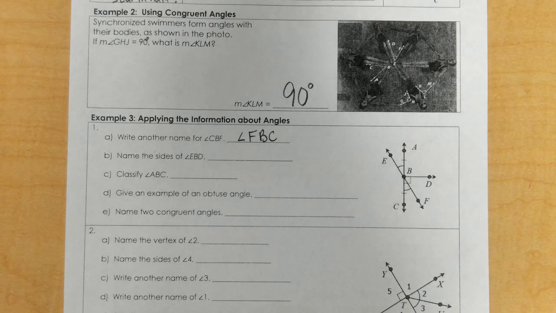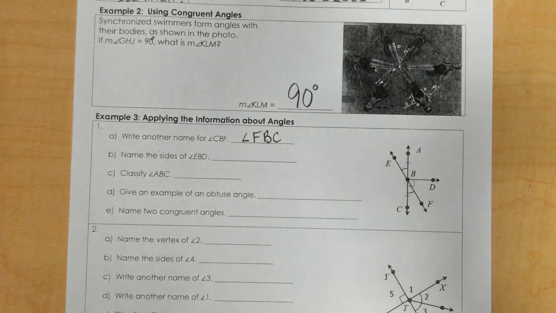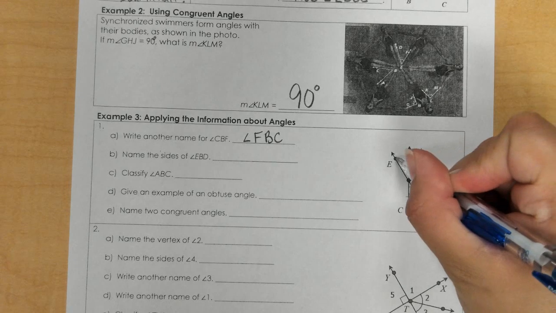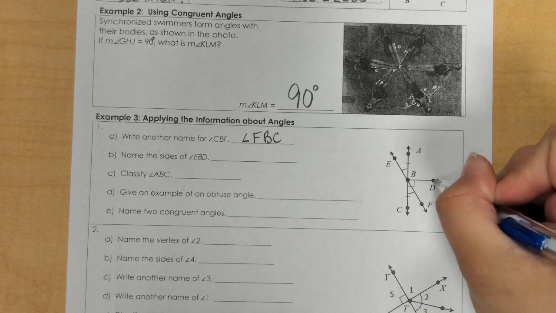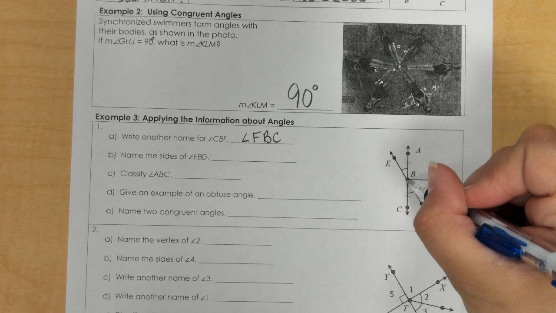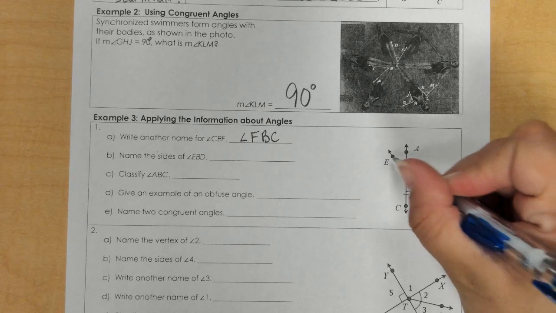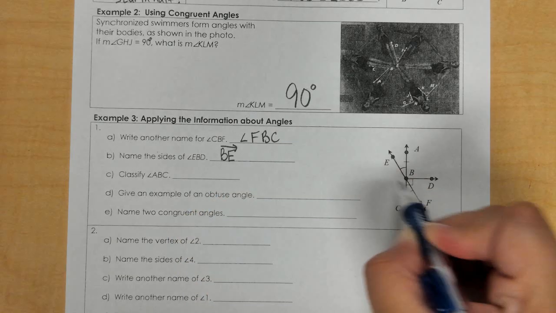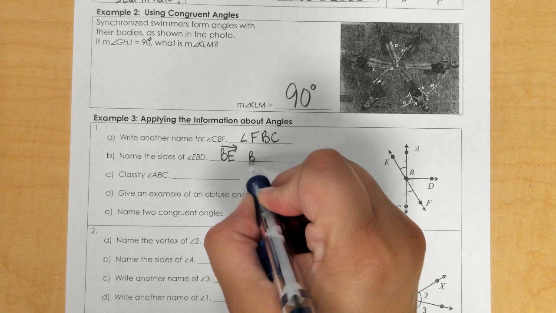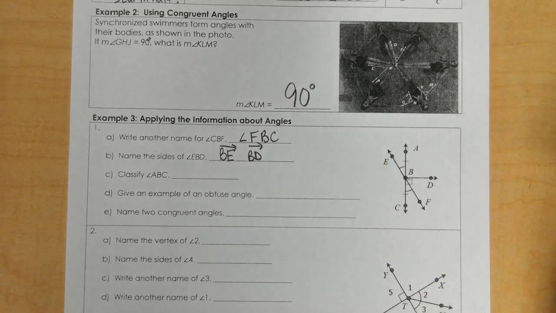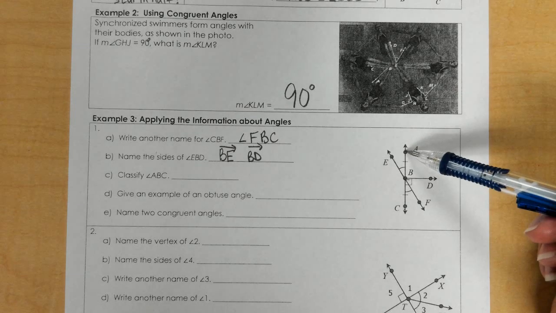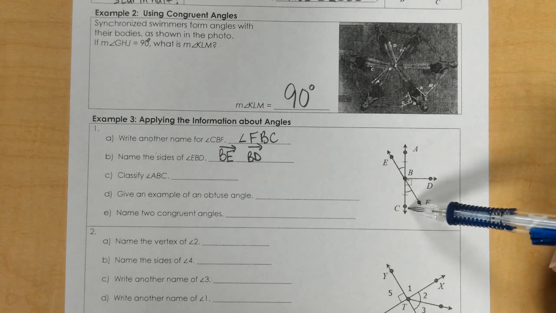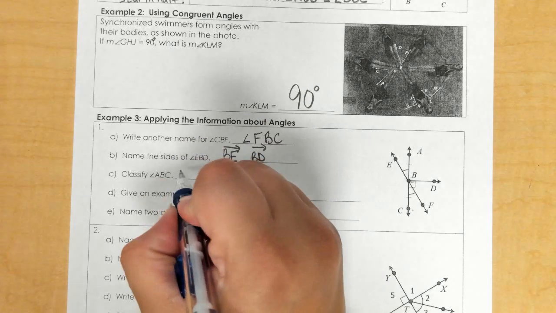In part B, name the sides of angle EBD. So this one here. So BE and BD. Classify angle ABC. ABC is straight.